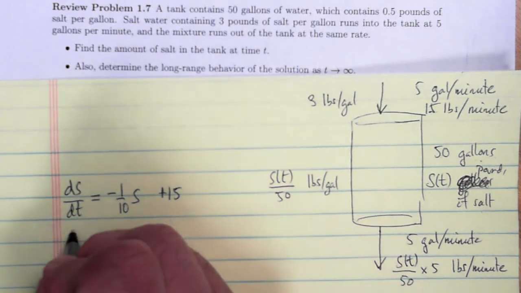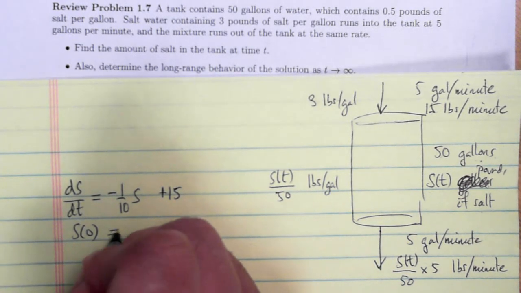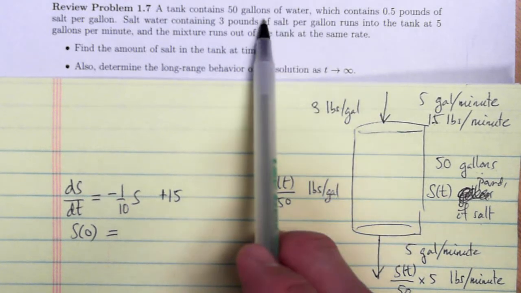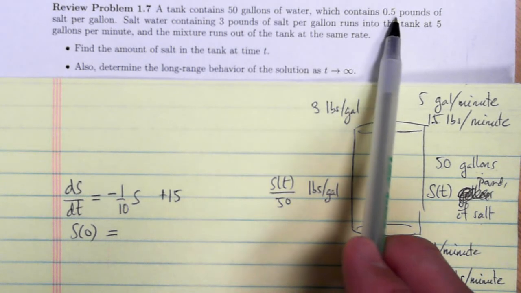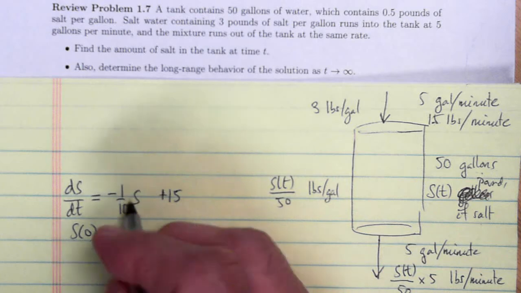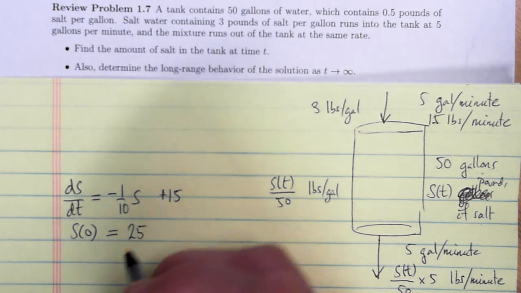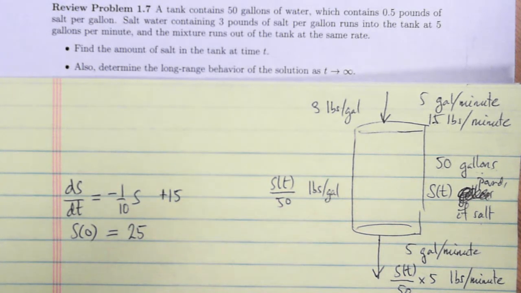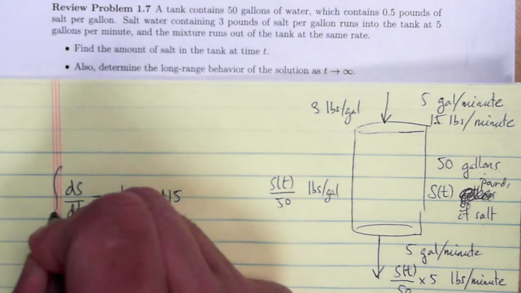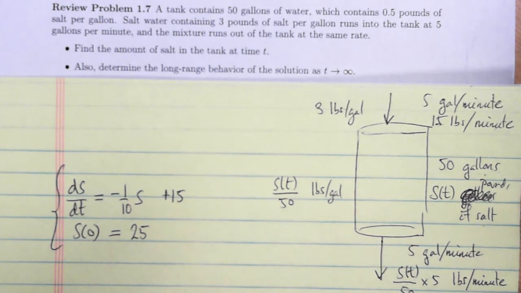Also, there's an initial amount. The initial amount is given to be that there's 50 gallons of water, which contains half a pound of salt per gallon. So 50 times 0.5 makes 25 pounds initially. And so there is our initial value problem that we have to solve for this problem.